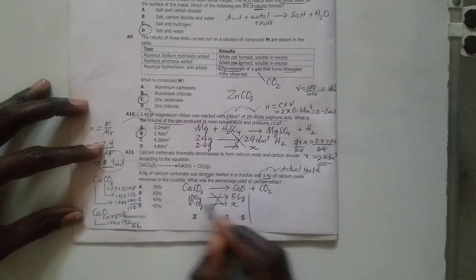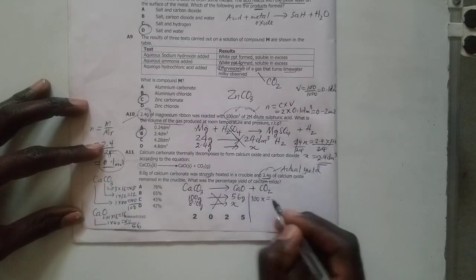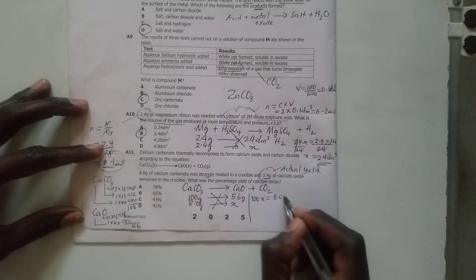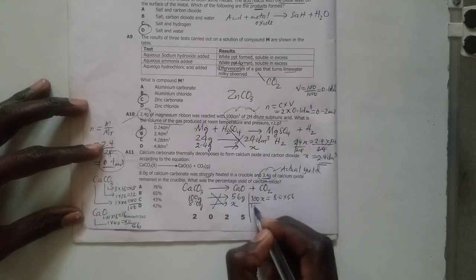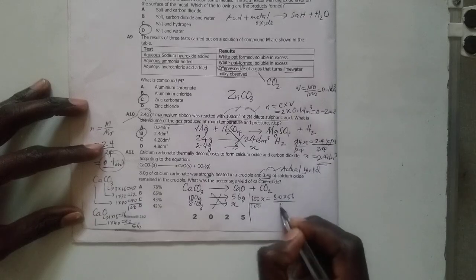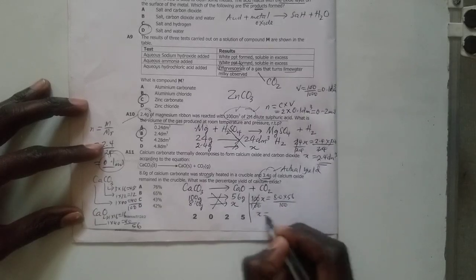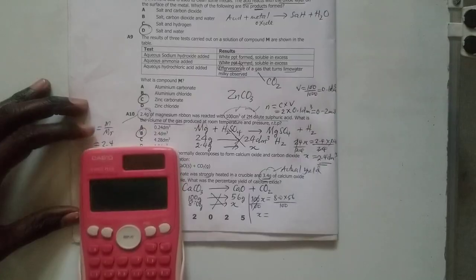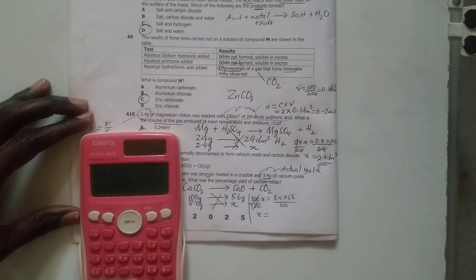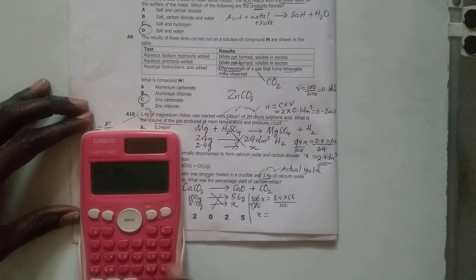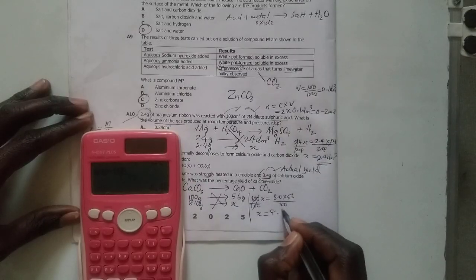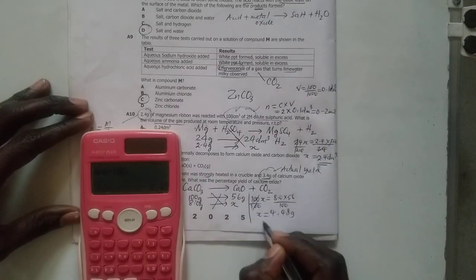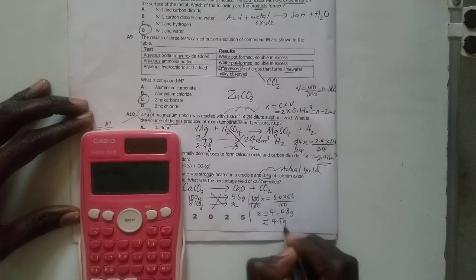This gives 100x is equal to 8.0 times 56, then divide by 100. So x is 8 multiplied by 56, divided by 100, which gives 4.48 grams, approximately 4.5 grams.